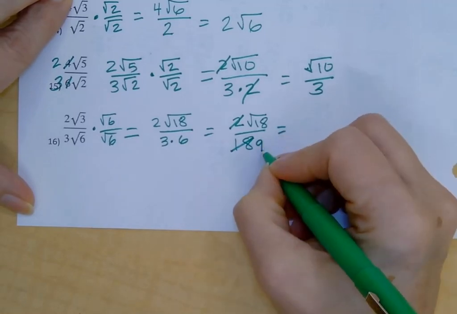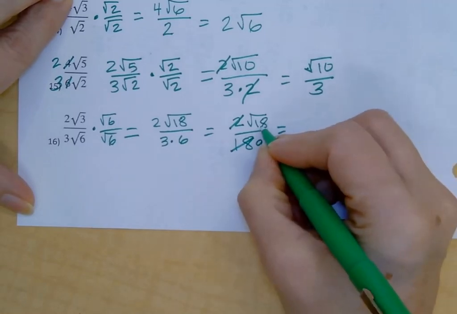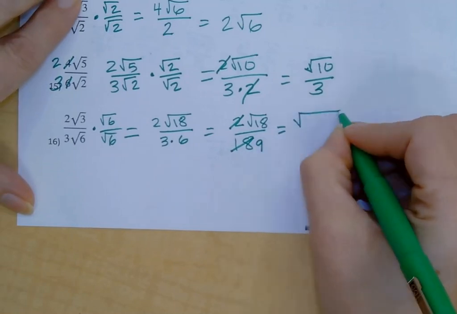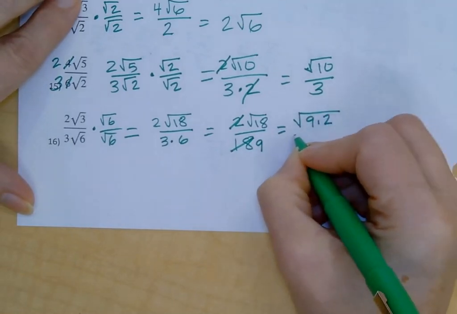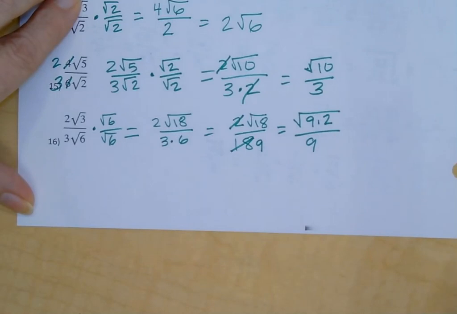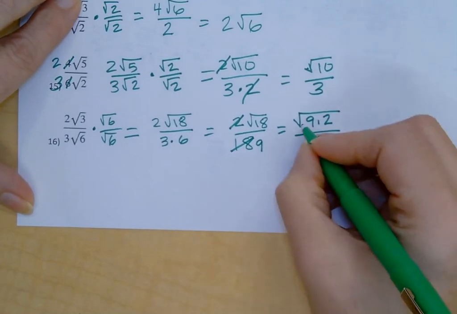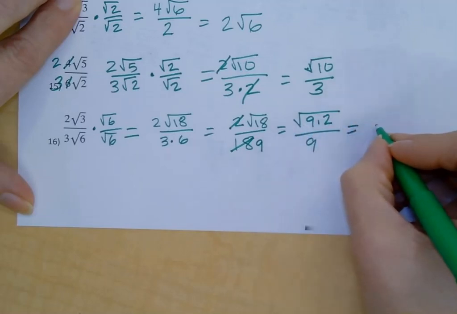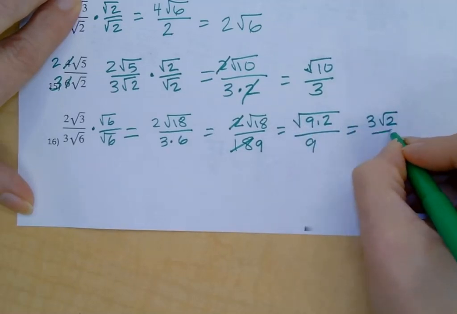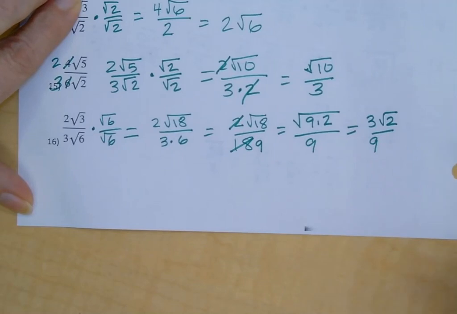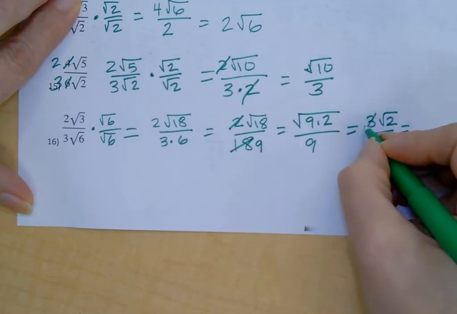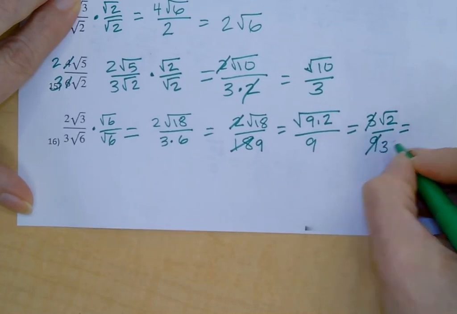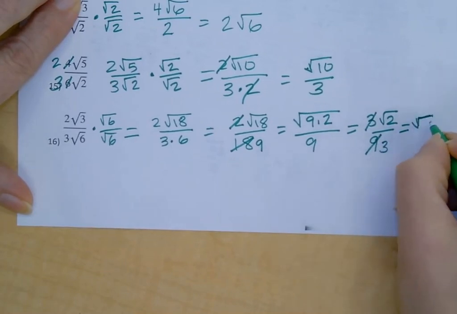So I have the square root of 18 over 9, but 18 I know has a 9 in there, so I'm going to say that's the square root of 9 times 2, all over 9. Careful and be methodical, because I don't want you to cancel these 9s either. Okay, this is going to be 3 times the square root of 2 over 9, because the square root of 9 is 3. And now I'm going to simplify. 3 goes into 3 one time, and 3 goes into 9 3 times. So my final answer is square root of 2 over 3.